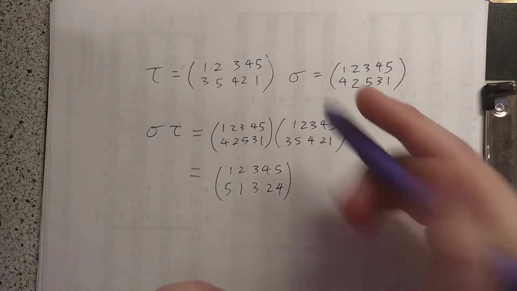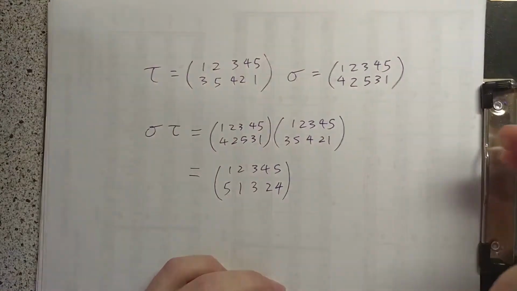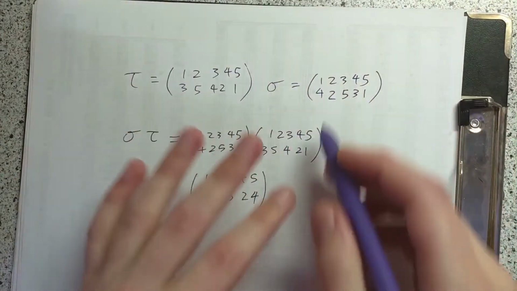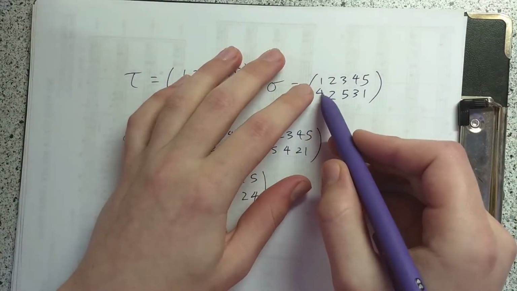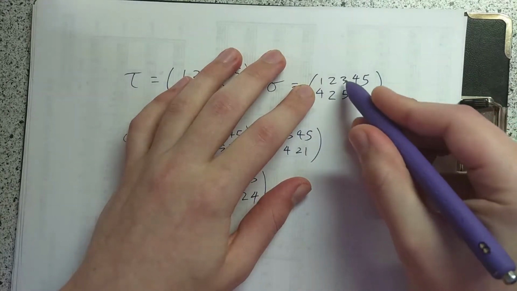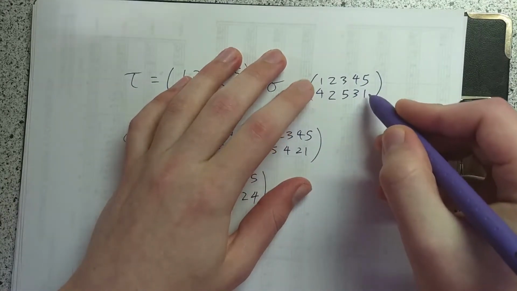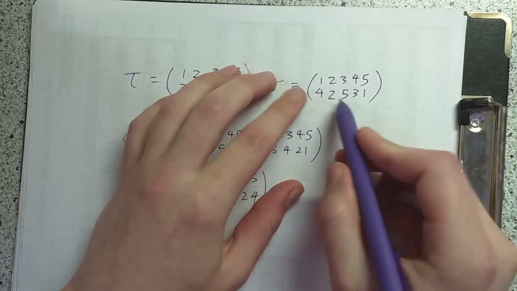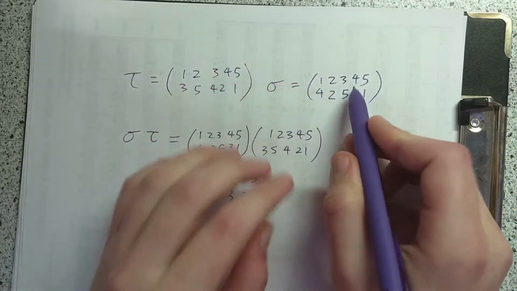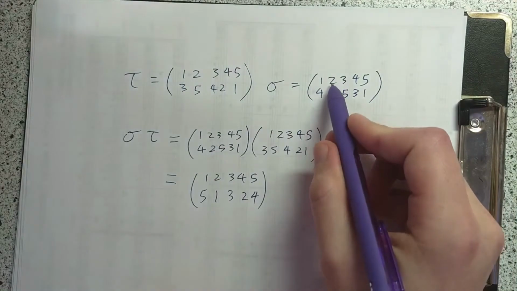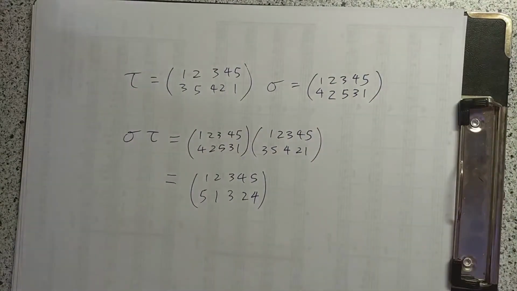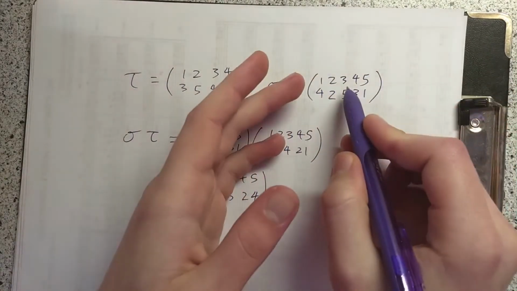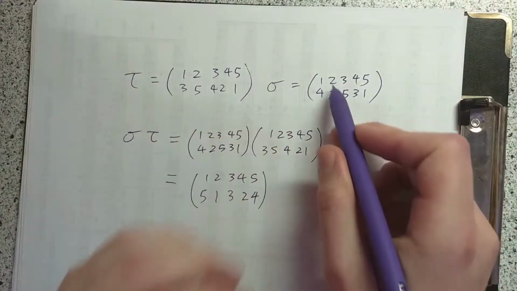So, with this example of sigma from before, we could track where things go. So 1 goes to 4, which then goes to 3, which then goes to 5, which goes back to 1. And we see that 2 is left alone. So there's this 4 cycle, and then 2 just stays where it is. So this one breaks up into a 4 cycle and a 1 cycle.